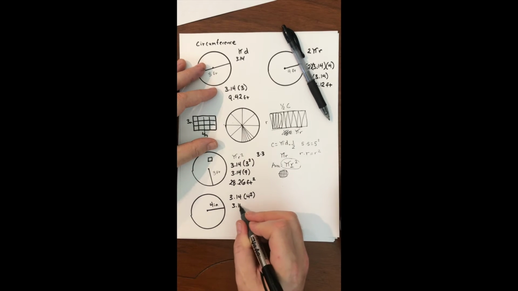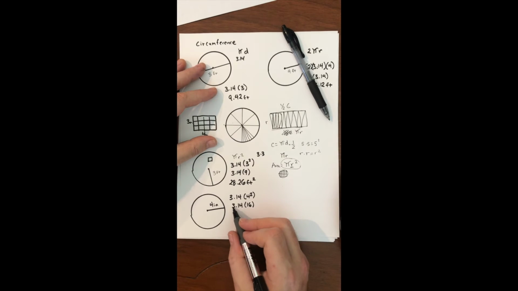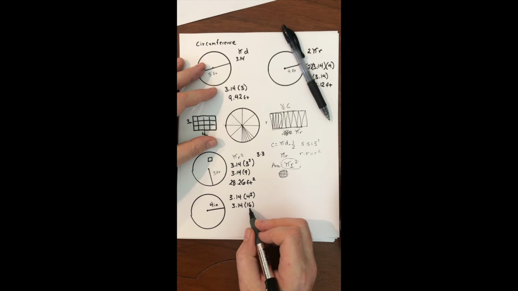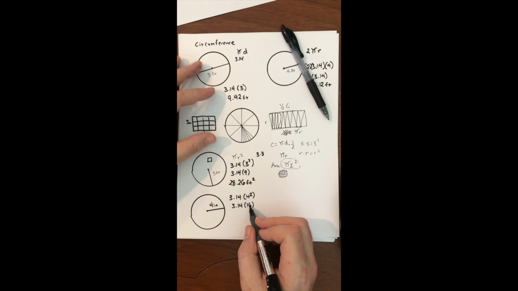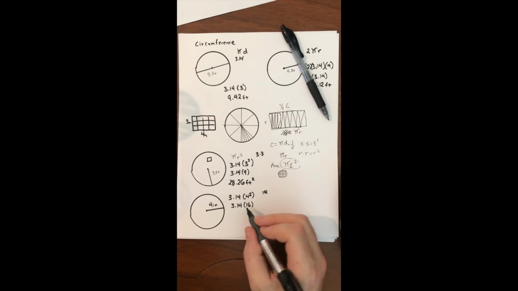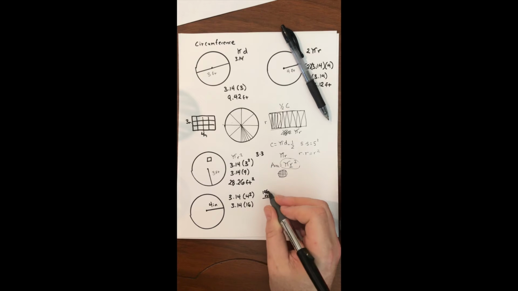Ooh, I still need to go grab that calculator. I could probably do this. Let's see. That's going to be 48. I know 14 times 14 is going to be 196. I said 196, I wrote 192. Plus 2 more 14s is 28.